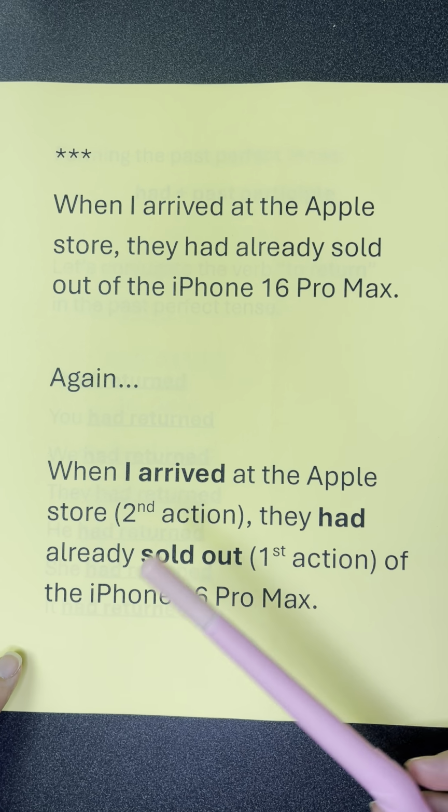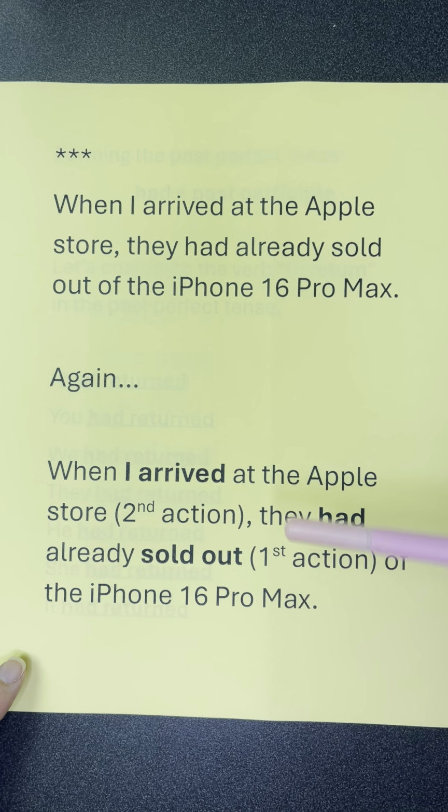But when I arrived is actually the simple past tense. Had sold out is the past perfect.